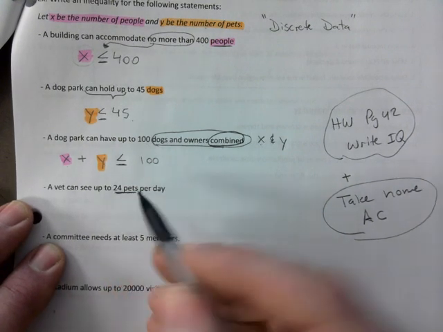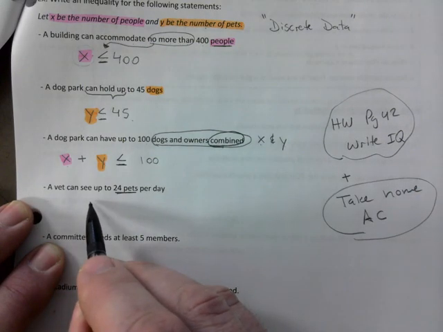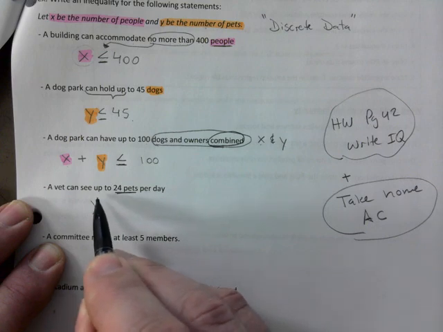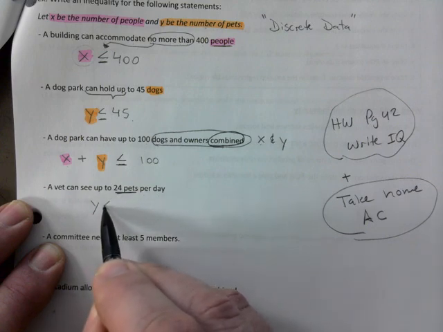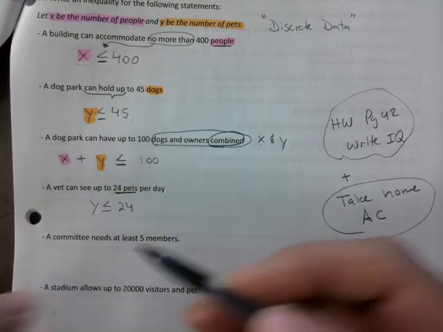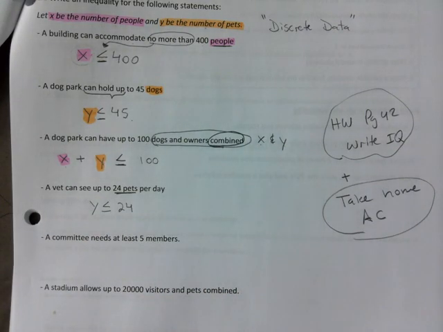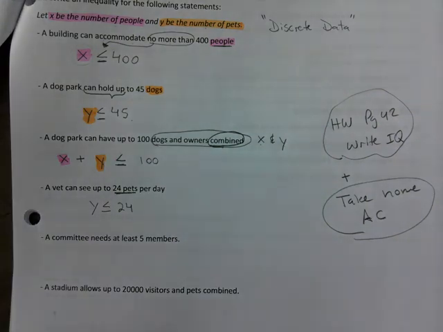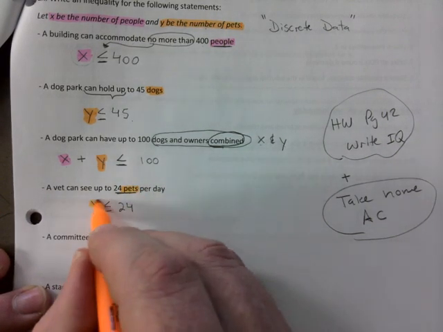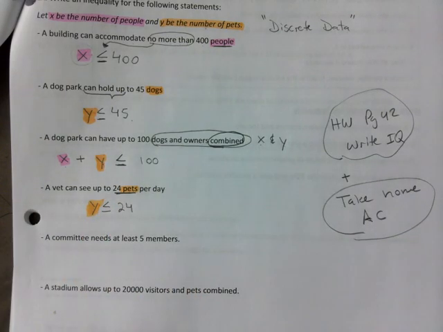Pets here would be under the dog category, so Y can see up to 24. So that has to be less than or equal to 24. The number of dogs in this case has to be less than or equal to 24. I did use pets, but I'm referring to dogs in this case.